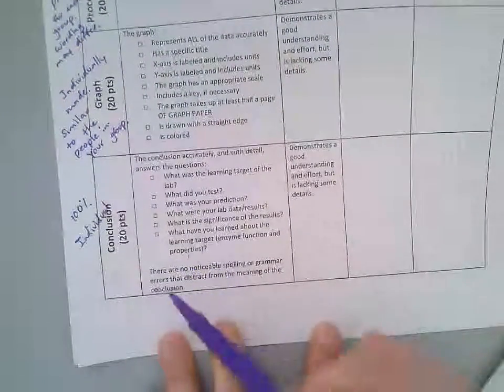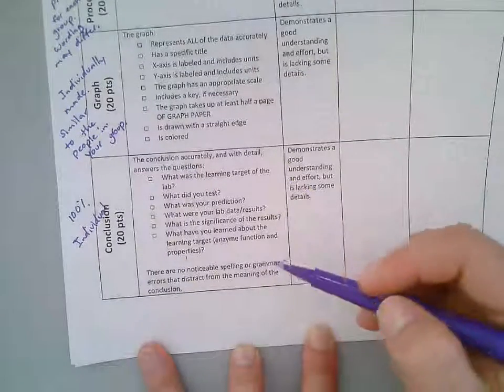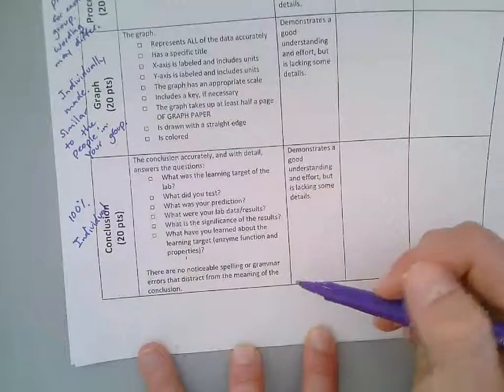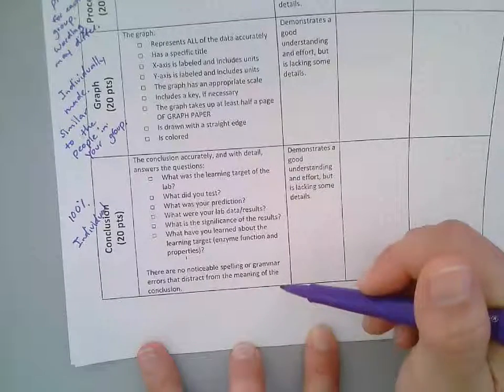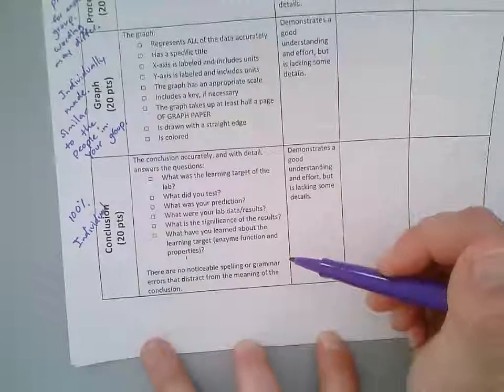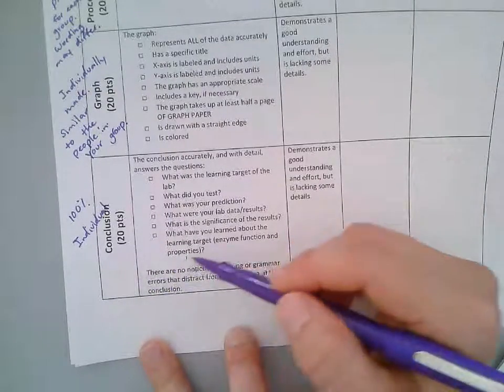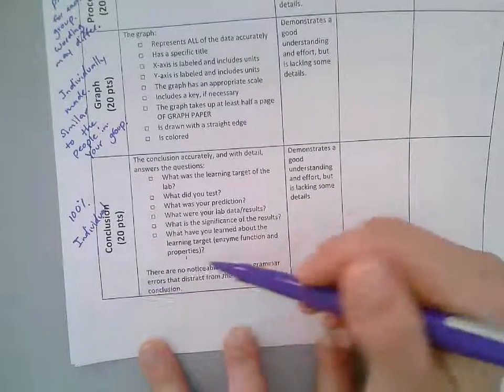Oh, I want to go right back really quickly. I'm sorry. If you look at the bottom, it says that there are no noticeable spelling or grammar errors that distract from the meaning of the conclusion. Okay? So this means that I am not going to give you a B if you misspell one thing, okay? But you have to make sure that what you are saying makes sense.